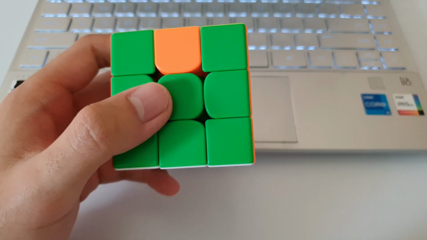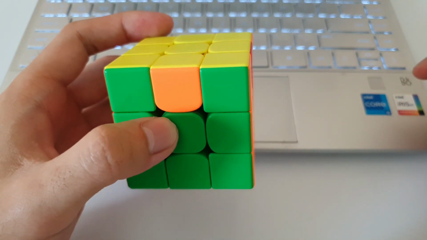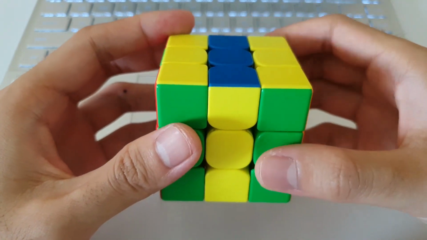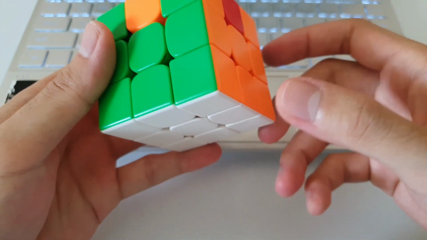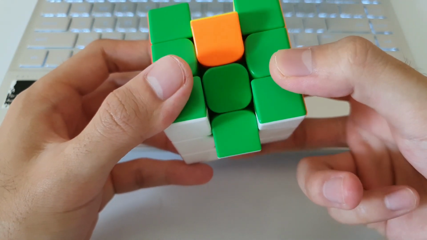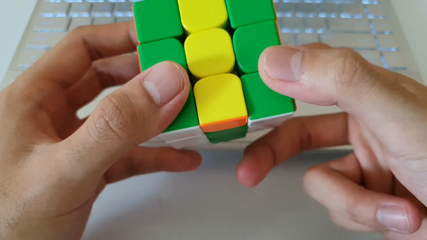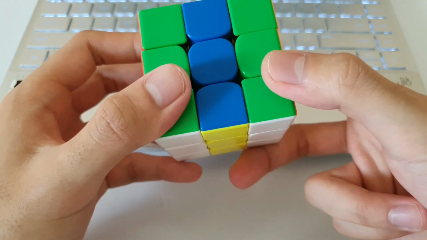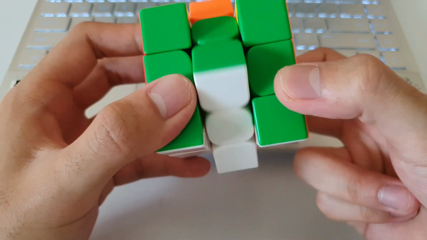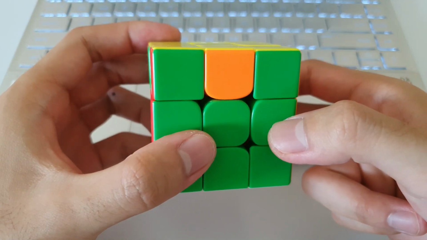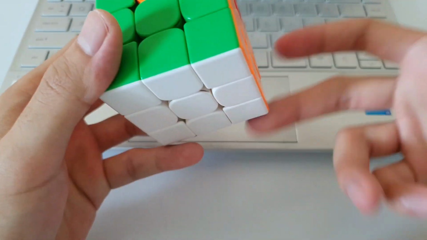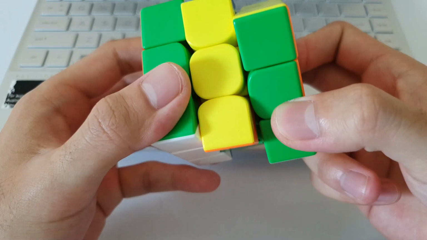Now the surprisingly difficult part of the U Perms was actually the M move. That's when the middle layer moves downwards like that. This one is done by me with my middle finger, which I just lift up the layer like that. This is a very awkward move at the very start, and it's very difficult to get right, especially when you first learn the algorithm. But once again, it does come with practice. This is not a natural move for your middle finger to do.